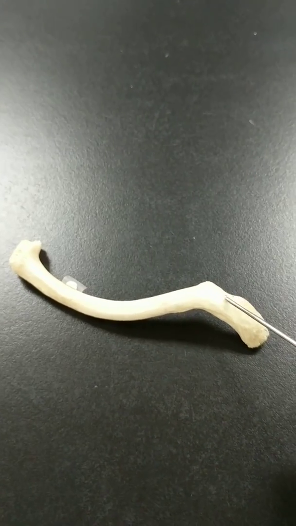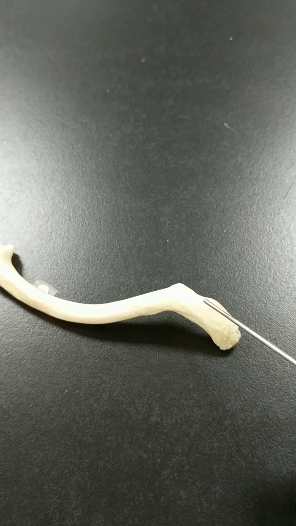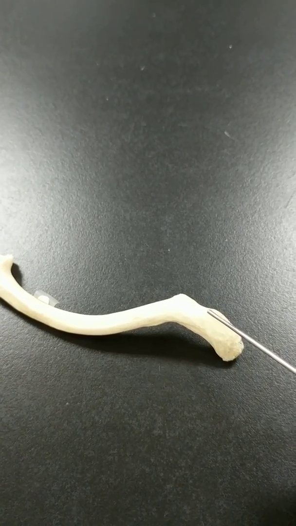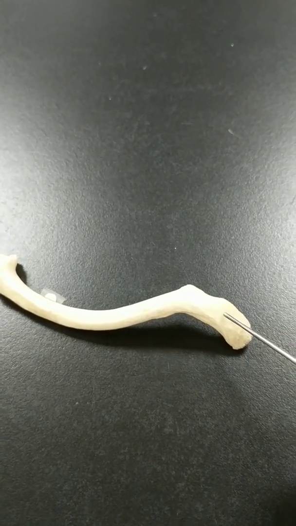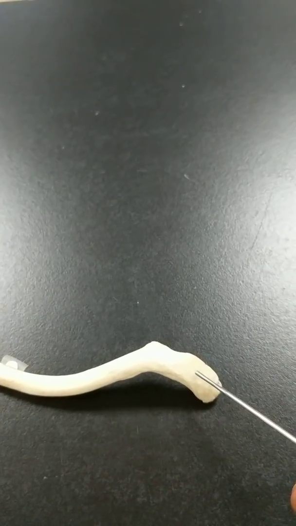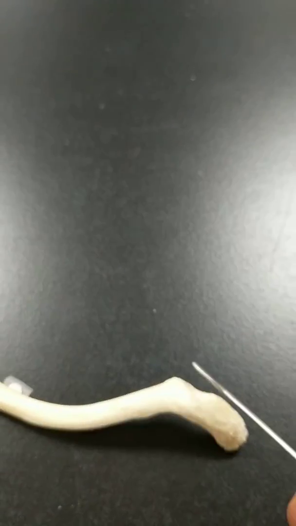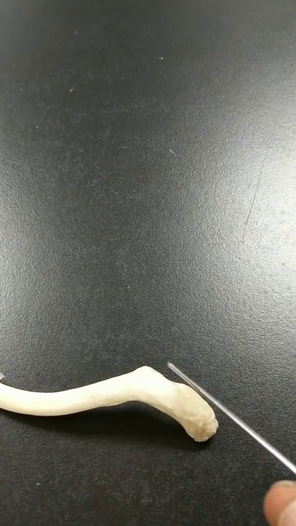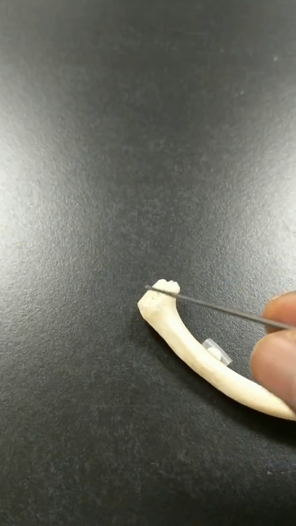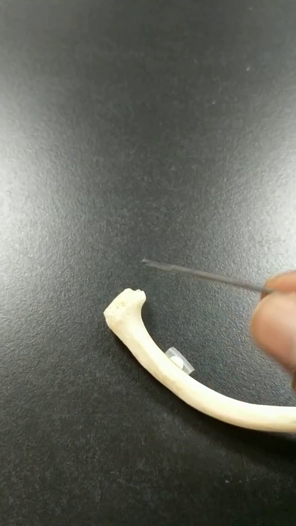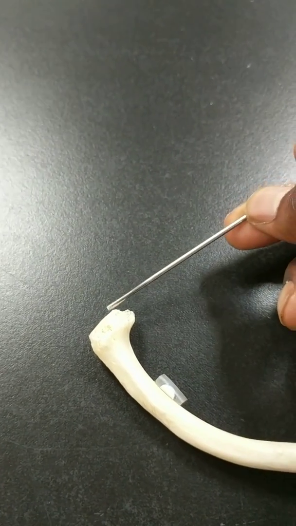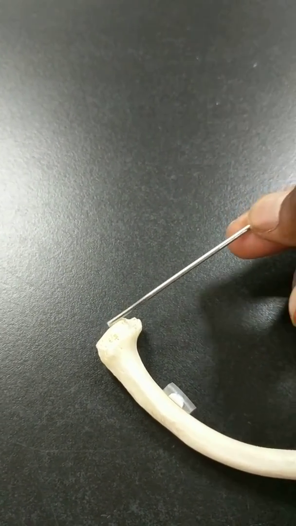The reason it's called your acromial end is because it's going to connect to the acromion process of the scapula. So this structure here is your acromial end. Sometimes we call this the lateral end, and this will be your medial end or your sternal end.